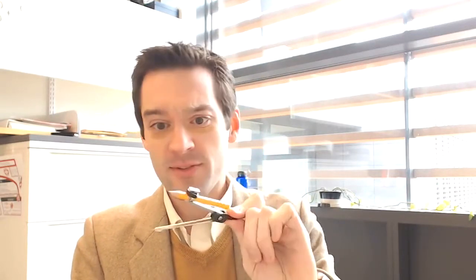Okay, math majors, honest question. When is the last time you picked up one of these? You remember these, right? Compasses? They're these things that you use in high school geometry class to maybe draw a circle, or maybe bisect an angle, or maybe construct a perpendicular or a parallel line or something like that.